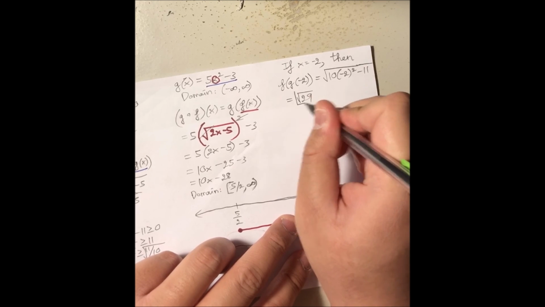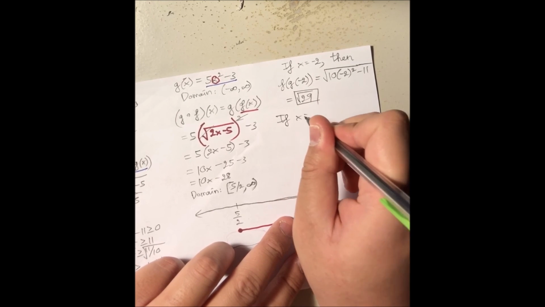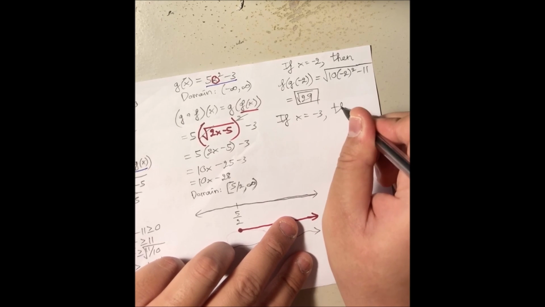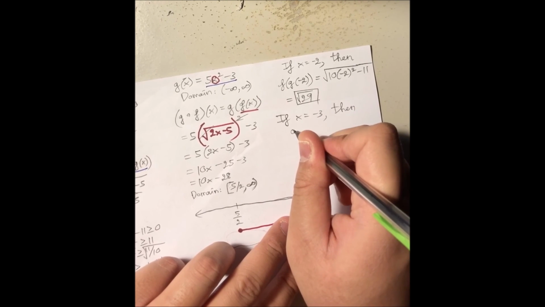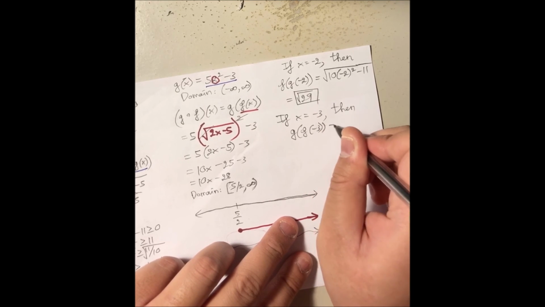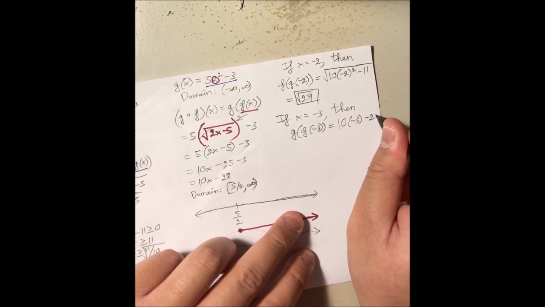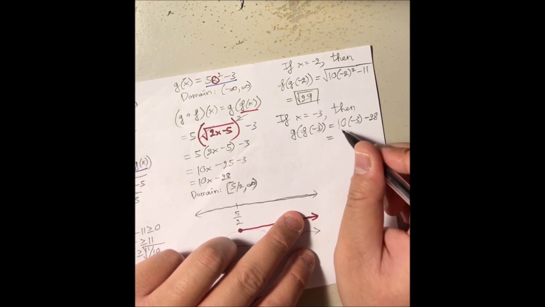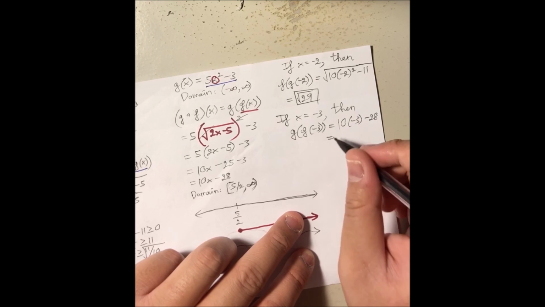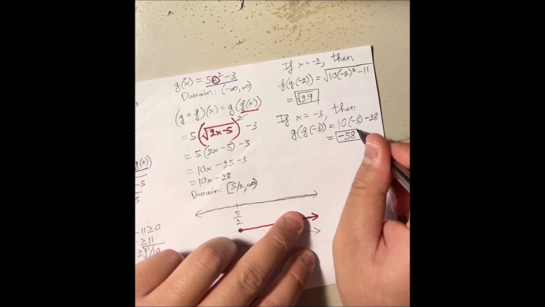So the square root of 29 is the result of that. So if x is equal to -3, then g of f of -3 is going to give us 10 times -3 minus 28. 10 times -3 is -30, -30 minus 28 is -58. So this is the result of that.